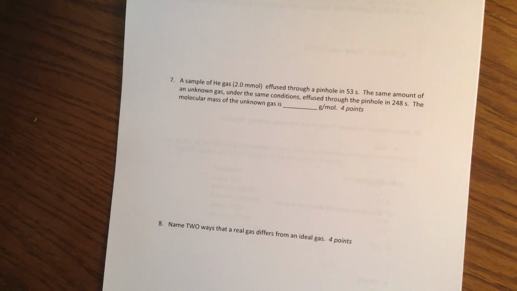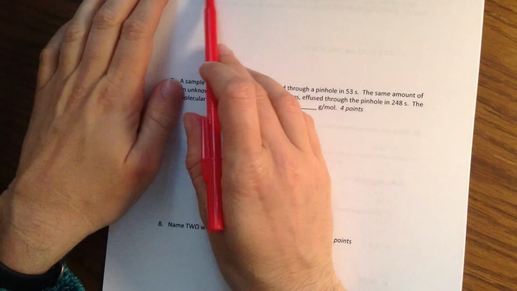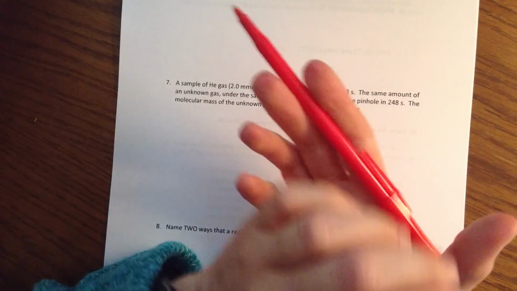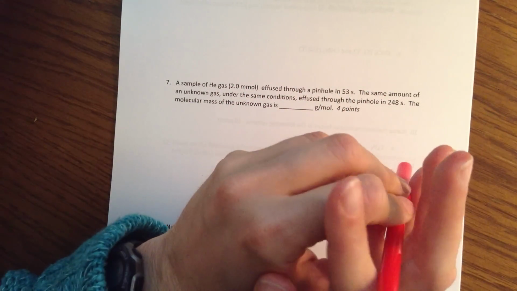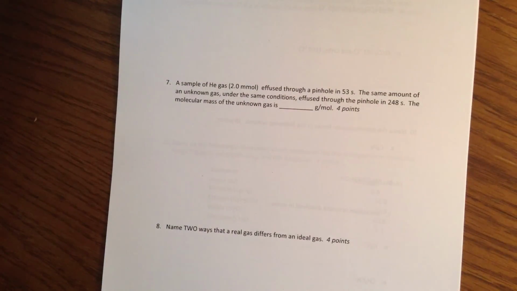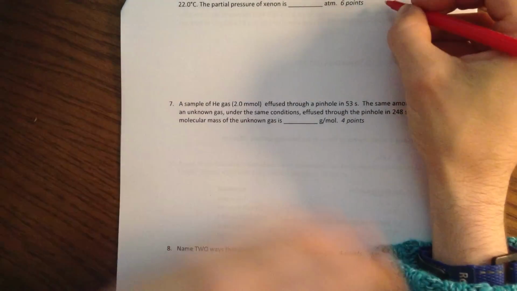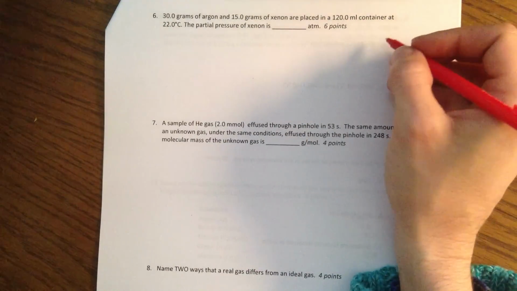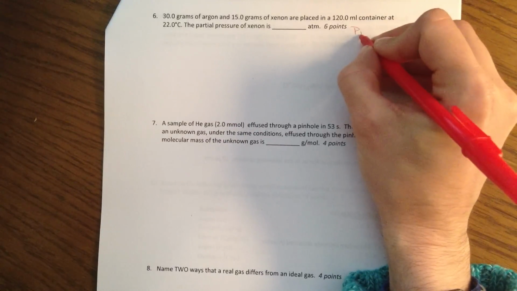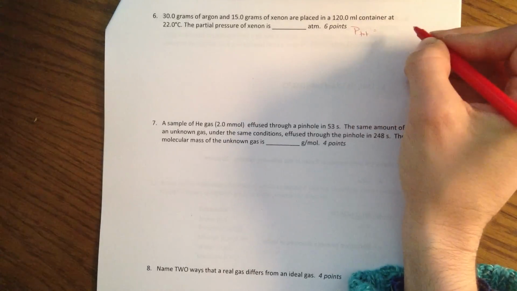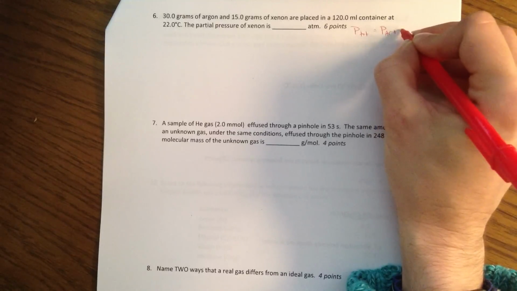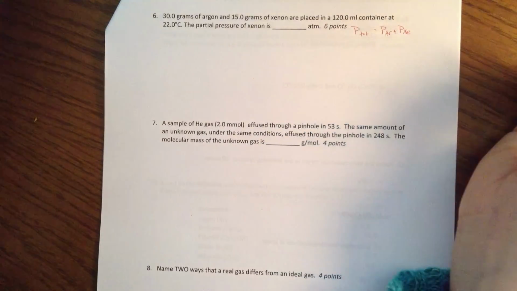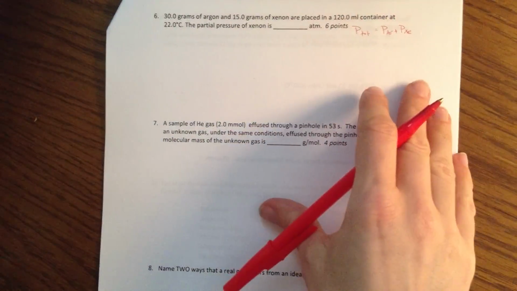So here we've got another partial pressure problem. 30 grams of argon and 15 grams of xenon are placed in a 120 ml container at 22 degrees Celsius. And we want to know what the partial pressure of xenon is. All right, well, a couple things to remember about partial pressure problems. Remember that the total pressure is always equal to the pressure of argon plus the pressure of xenon.